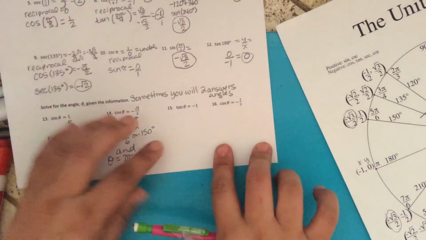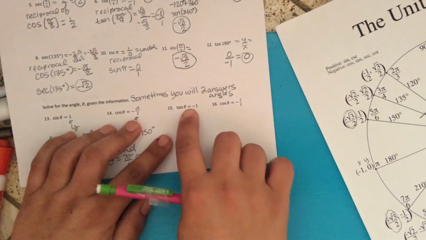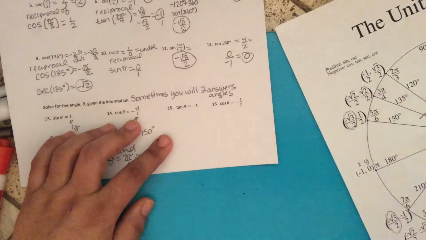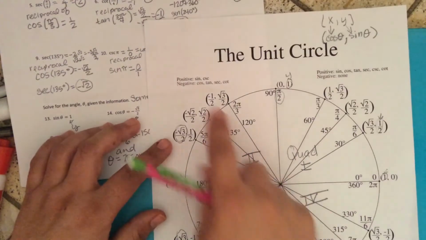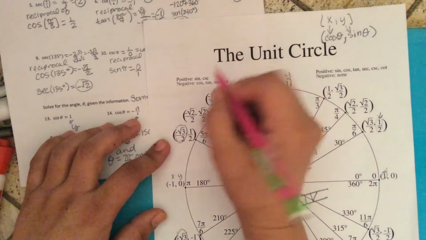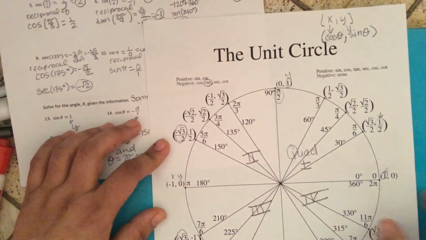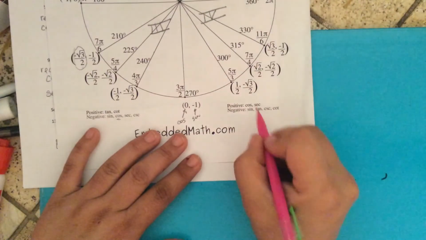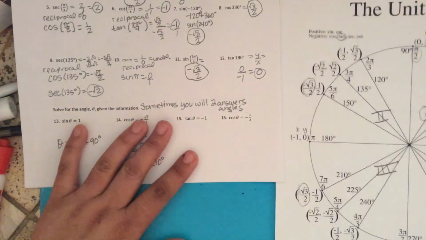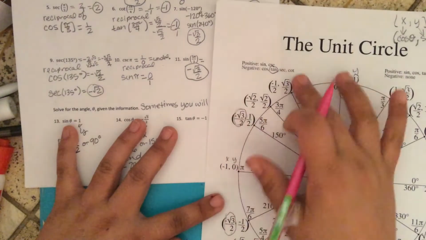Okay, the tangent of theta is equal to negative 1. So the tangent is negative in the second quadrant. So it tells you right here it's negative. Tangent is negative, and it's negative in the third quadrant. Now, none of these are 1.